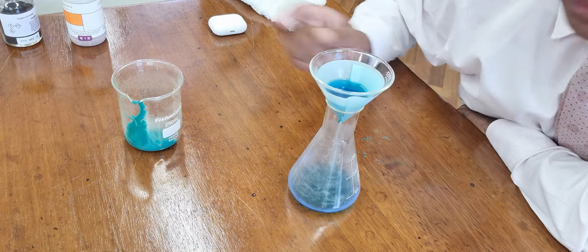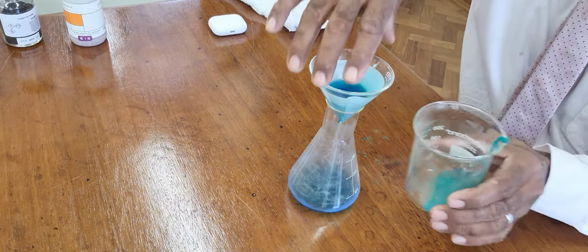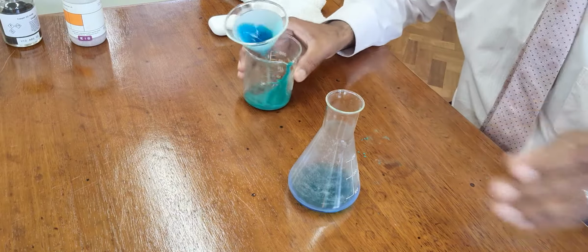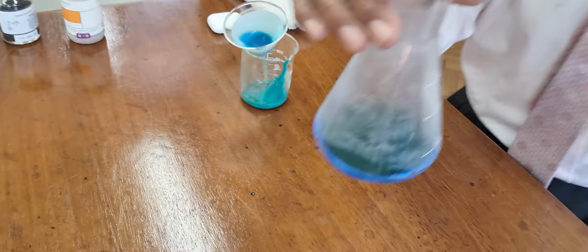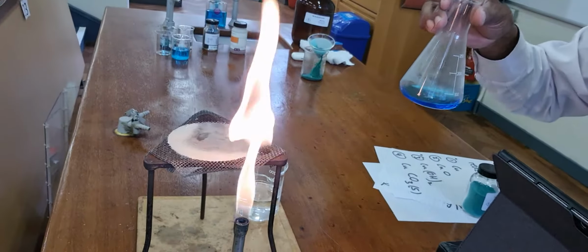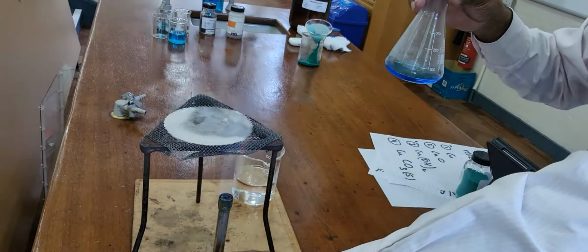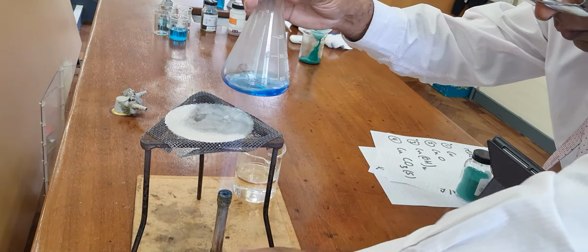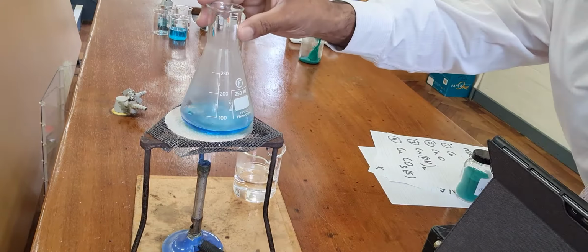Now we could wait for that to finish, but because I'm a bit impatient, I'm just going to move that off there and carry on with this now. What I'm going to do is to heat this like that.